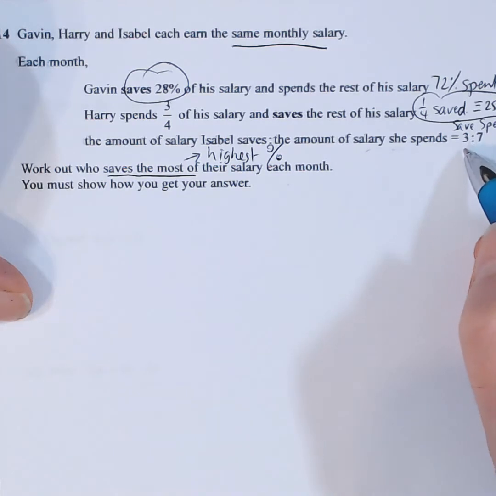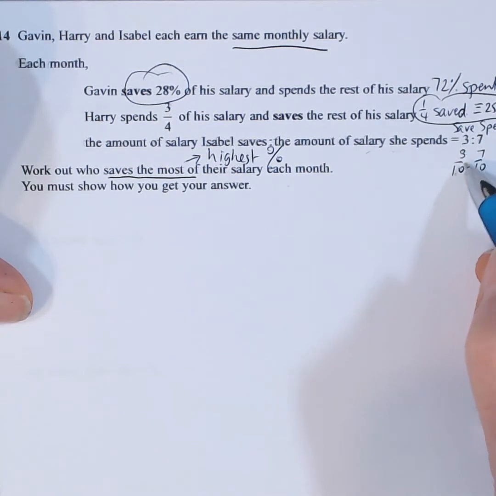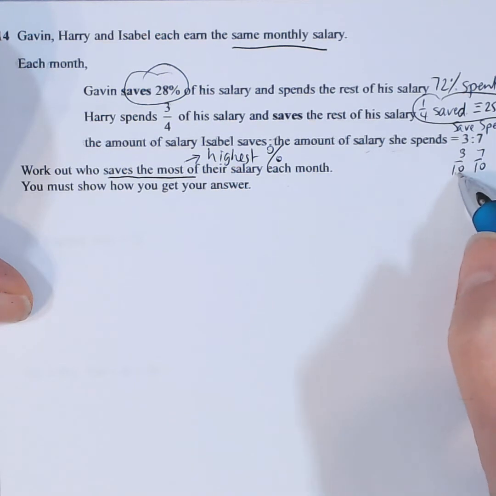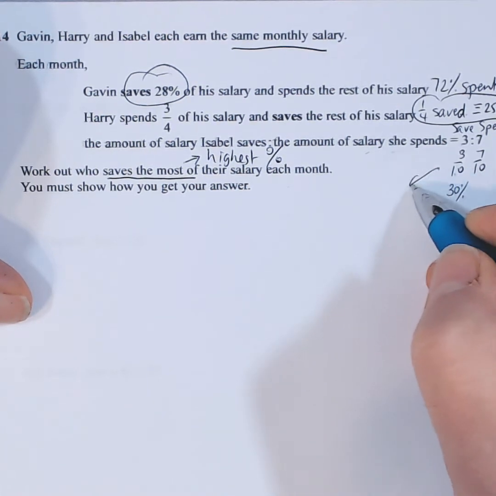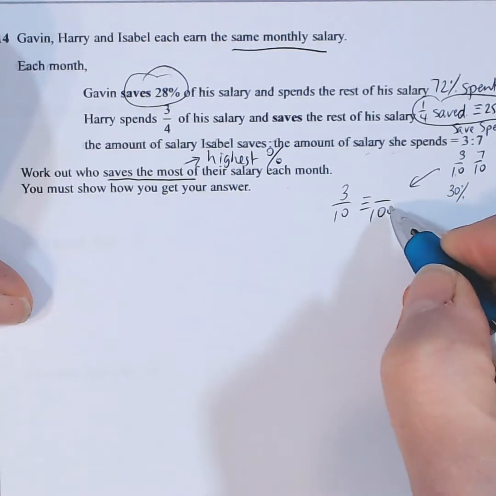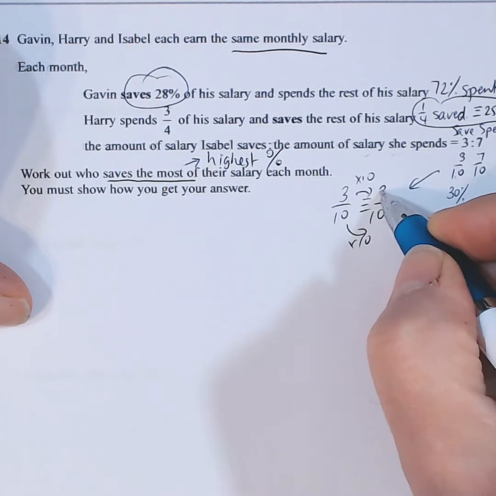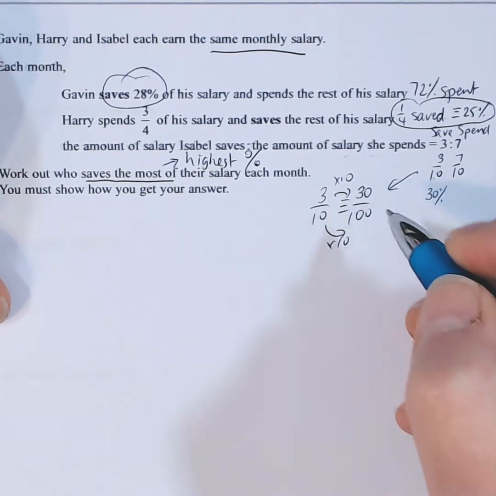And here we can see that there's a ratio 3 to 7, which means saved 3/10, spent 7/10. 3 plus 7 is 10, so that's how we can turn them into fractions. And this fraction then will become a percentage, so 3/10 is 30%. If you're not sure why, then think about how equivalent fractions work. Out of 100, so you times that by 10, so you times that by 10, and you end up with 30%.